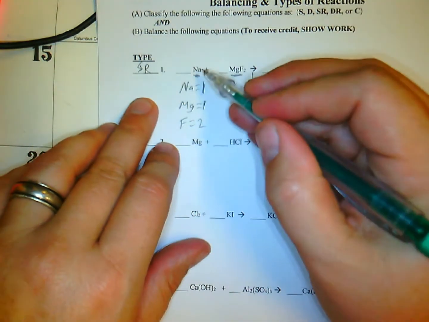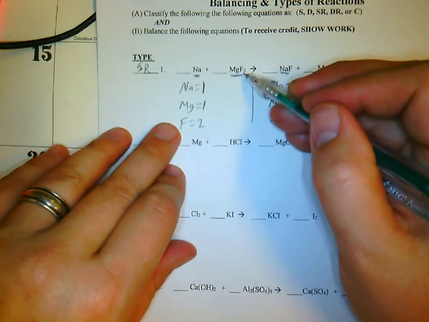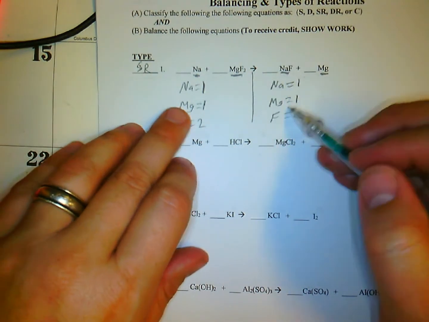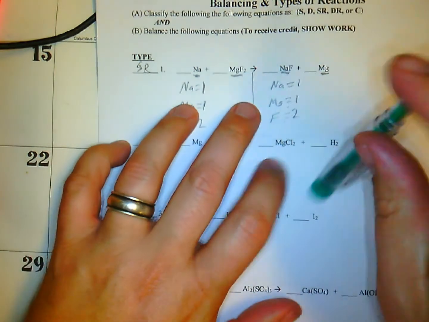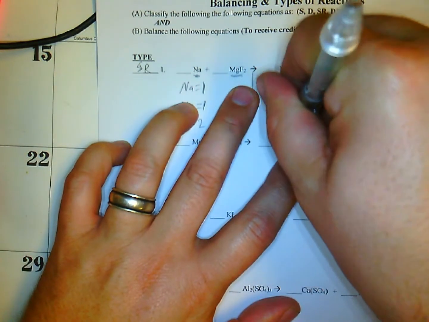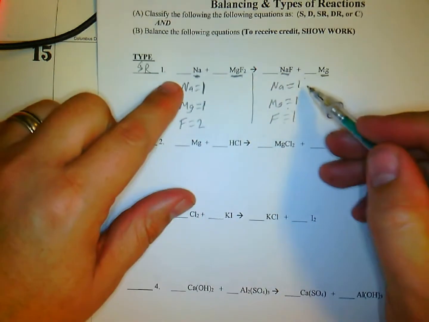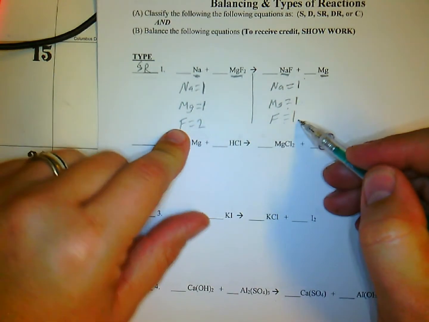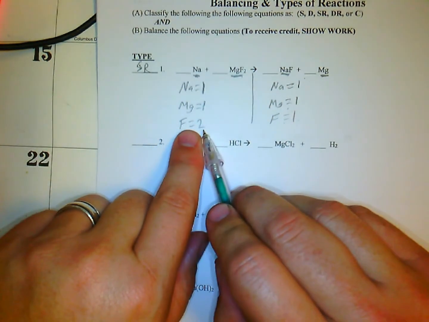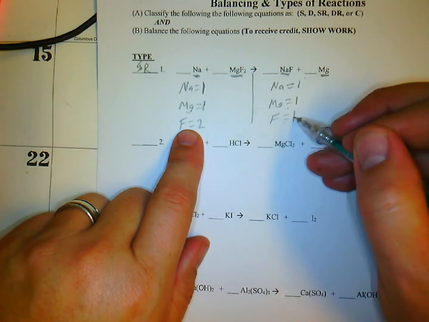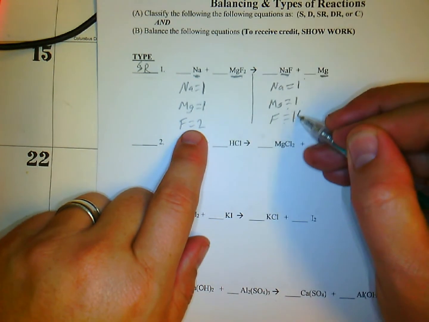So I'm just writing how many I have of each. I have 1 sodium, 1 mag, 2 fluorines. Or you have 1 sodium, 1 mag, and 2 fluorine. My bad. Messed that up. 1 fluorine. Okay, so balance, balance, not. So to make this, I always have to make the smaller one equal the bigger one. How can I make 1 equal 2? Well, I can multiply it by 2.